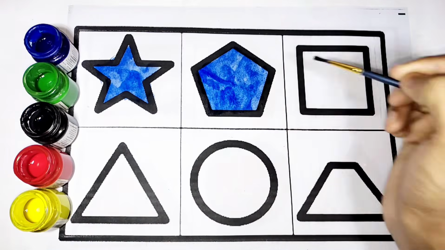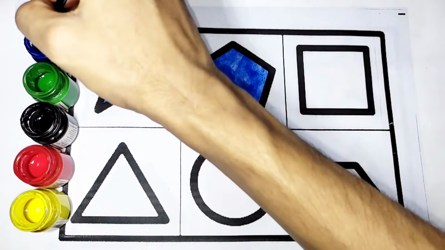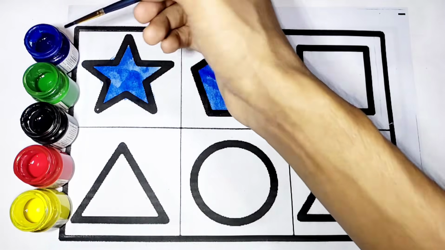Kids, the next one is square. The shape of square. Now we are again using the color of blue.